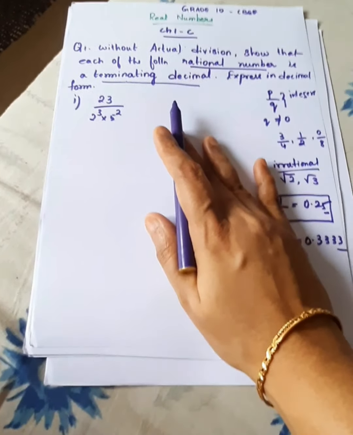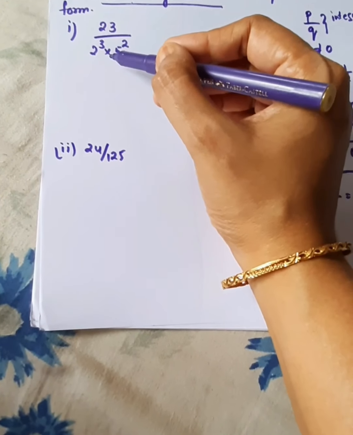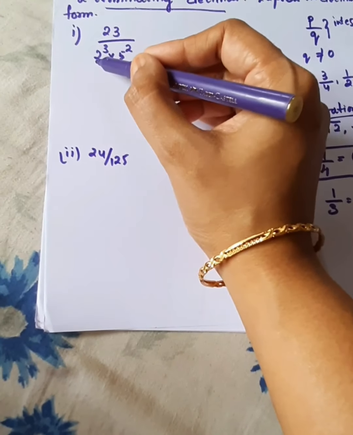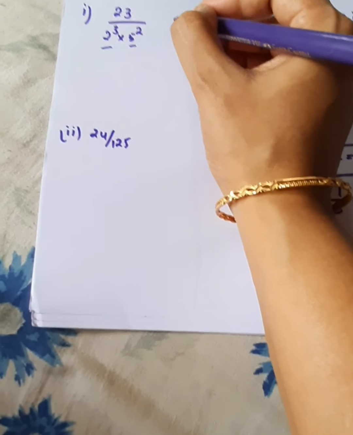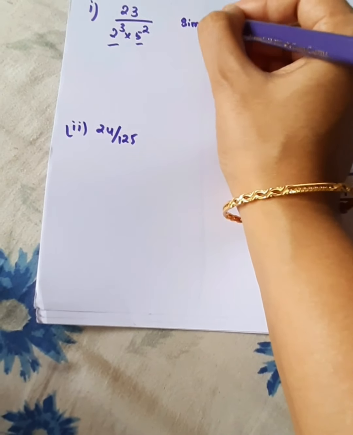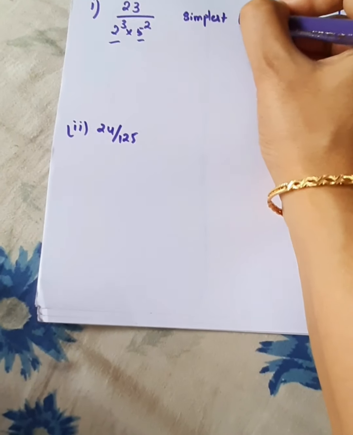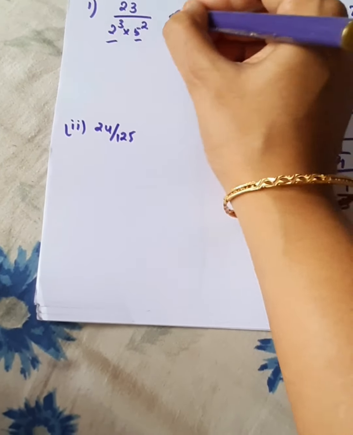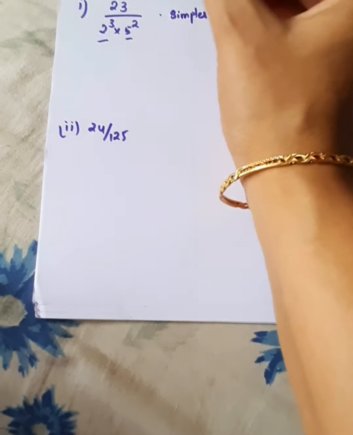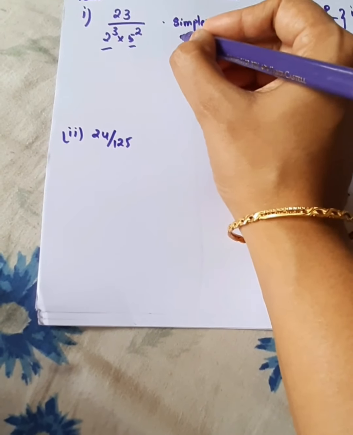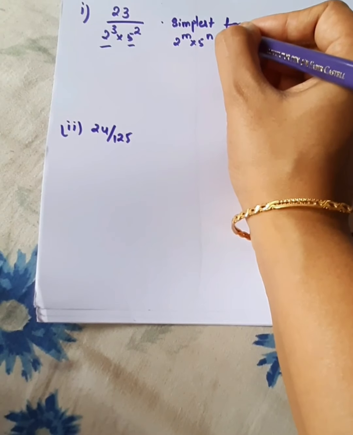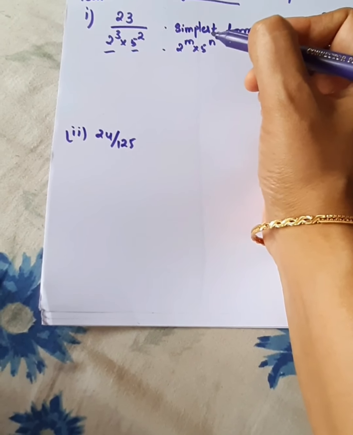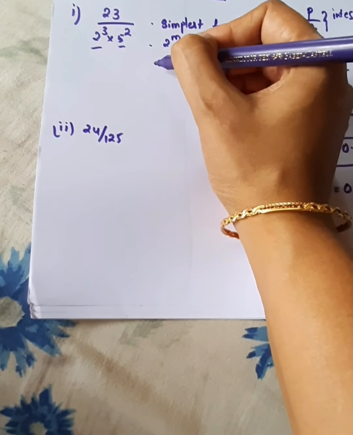Question 1: 23 by 2 to the power of 3 into 5 to the power of 2. So 23 is not a factor of 2 and 5. So that's the first thing to check. It's already in the simplest form. Next, it's of the form 2 to the power of m into 5 to the power of n. So that's the second condition. It satisfies.